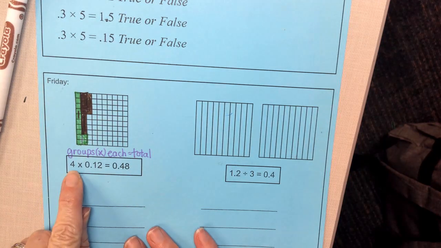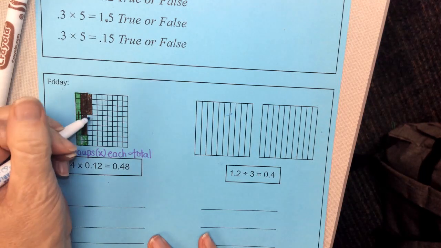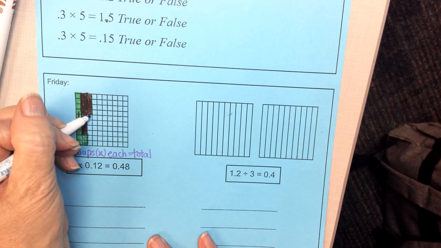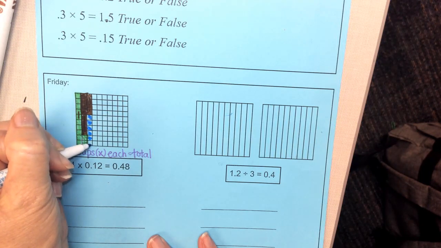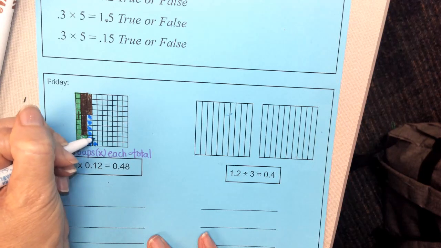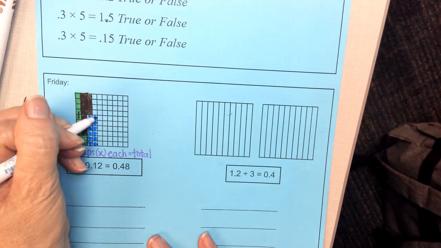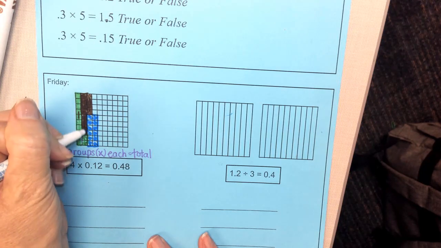Well, I've only got 2 groups and I need 4, so I'm going to get another color. I think I'll use blue this time. And I'm going to count 12 more hundredths. So that's 1, 2, 3, 4, 5, 6, 7, 8, 9, 10, 11, 12. I'm just going to outline that.